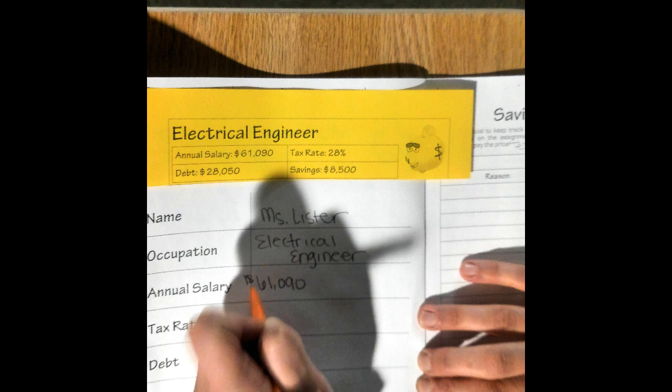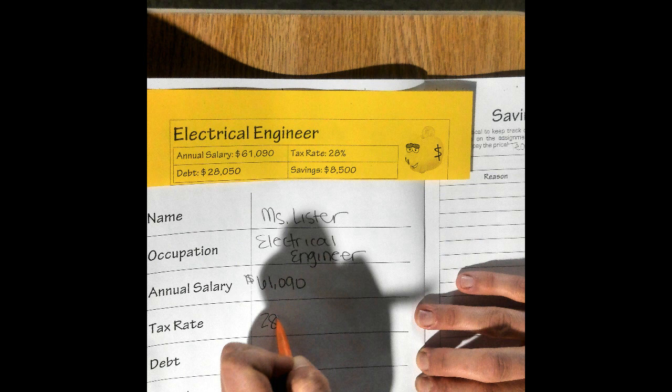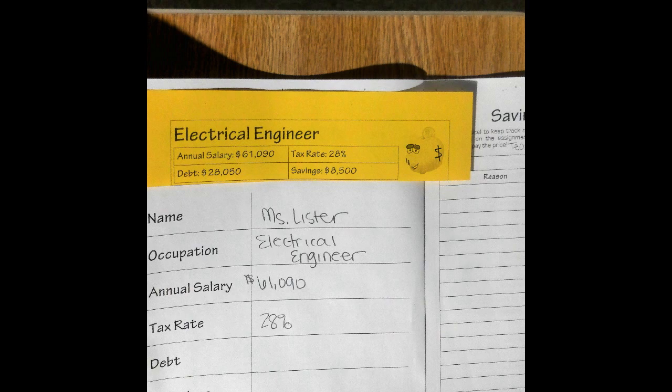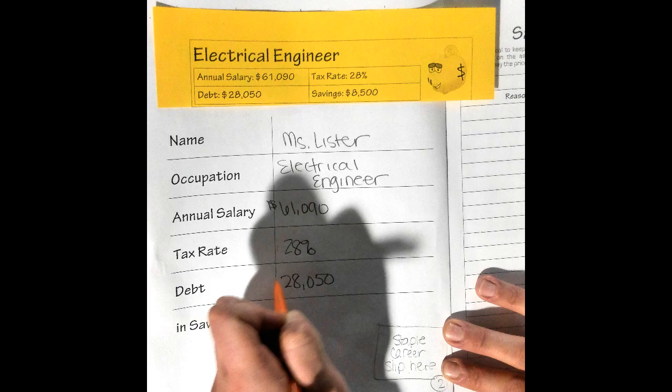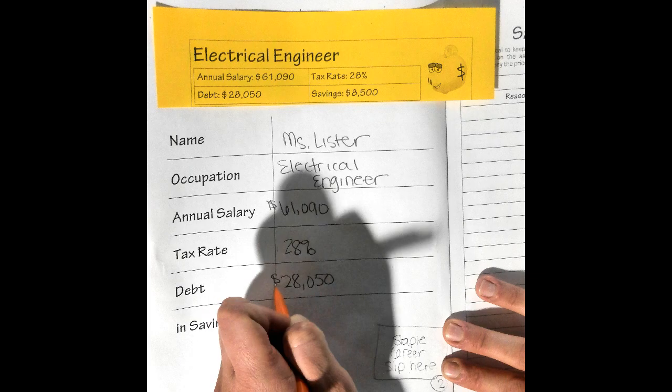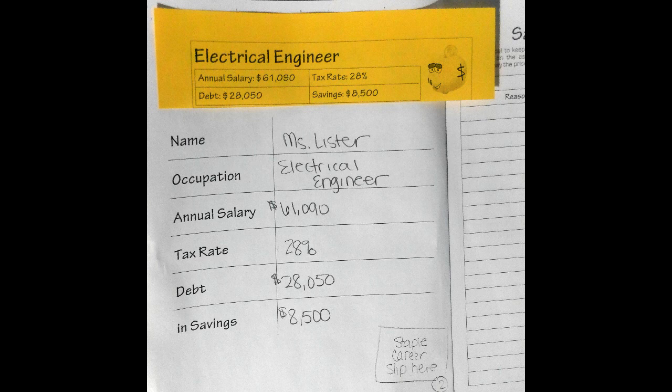My tax rate, flat tax. Not exactly real as in the U.S., but it's okay. My tax rate is 28%. My debt based on my schooling to become an engineer is $28,050. And I have $8,500 in my savings. My savings is usually used as an emergency fund, or if something happens.